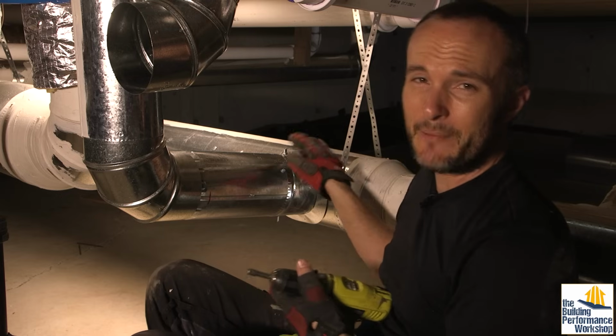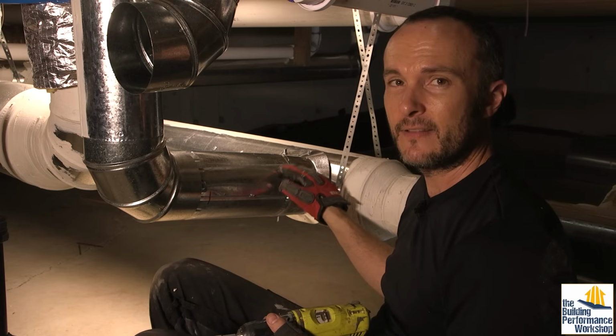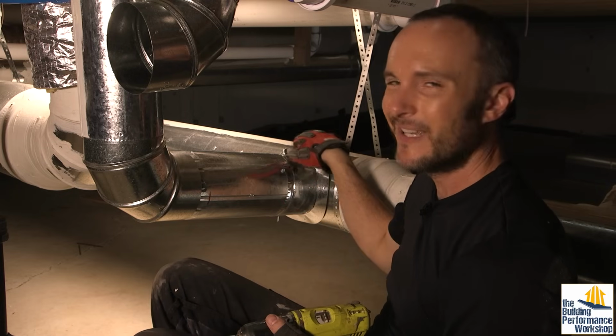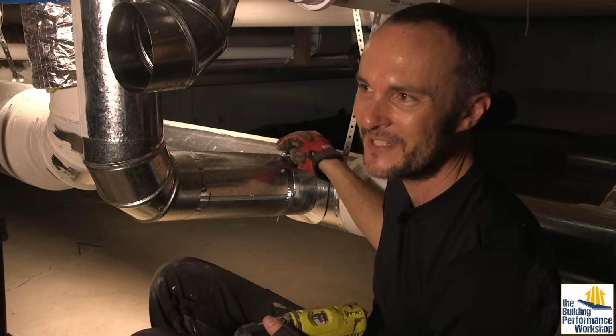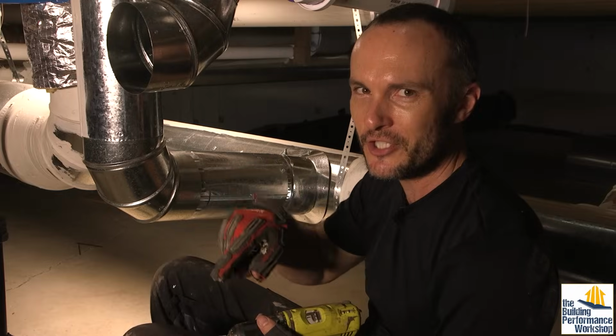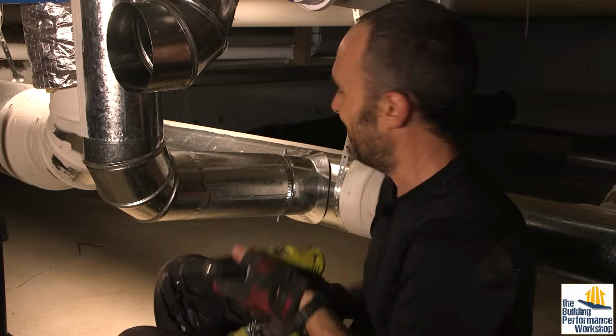One thing about these dampers, by the way, when you're fastening the ducts together right near a damper, you need to just test to make sure that you can still run the damper all the way open and closed, because sometimes you screw a little too close to it and then you can't open or close the damper.